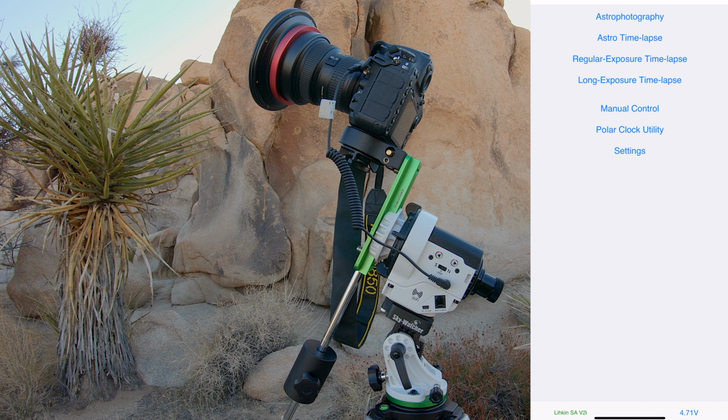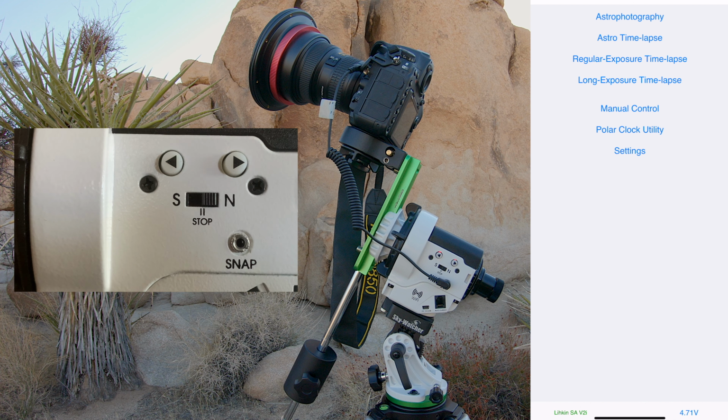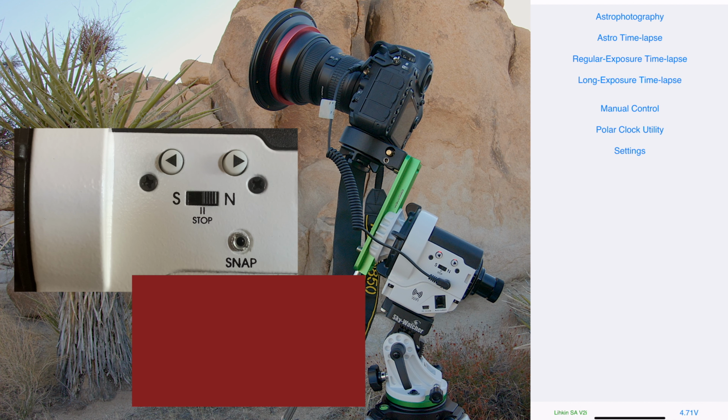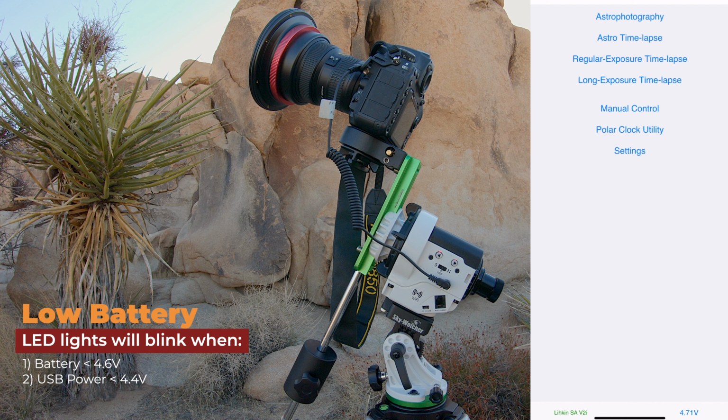Now, on the bottom right, you can see the current battery power of the mount. And please note that the red LEDs on the mode dial on the mount will blink 2 times per second when the battery level is lower than 4.6 volts, or the USB power when connected to an external power bank is lower than 4.4 volts.